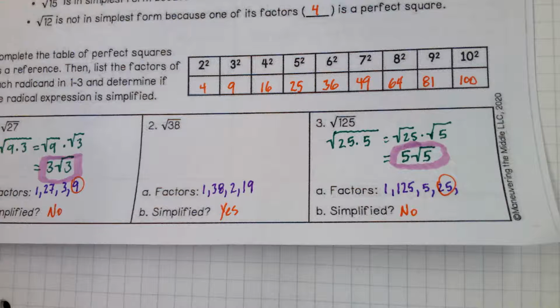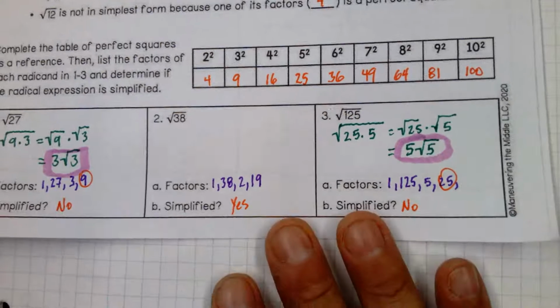No, it just kind of happened in these two examples. You may have 4 radical 3, 7 radical 8, stuff like that. Okay, you guys ready?